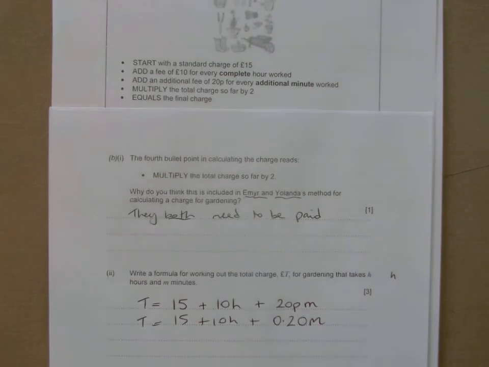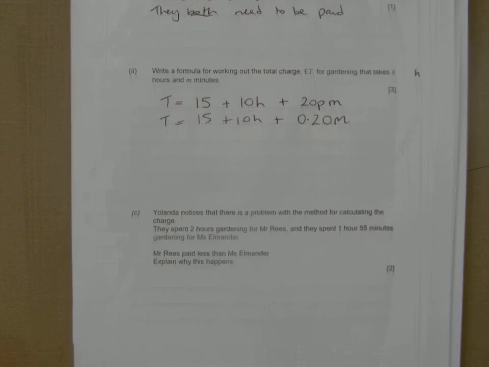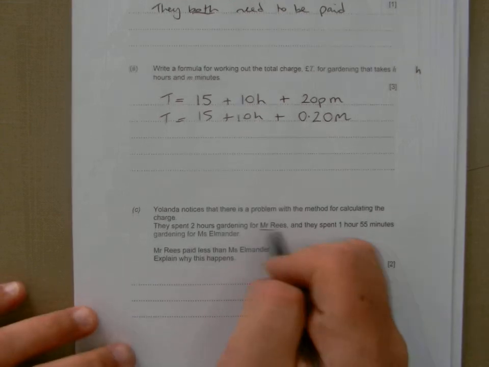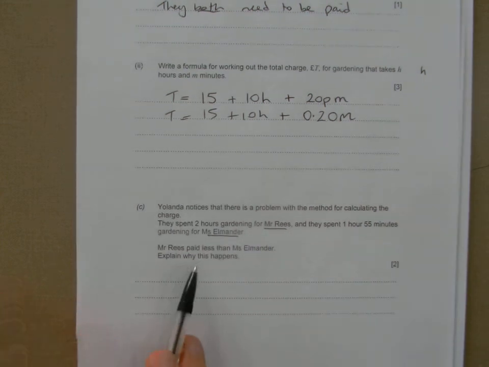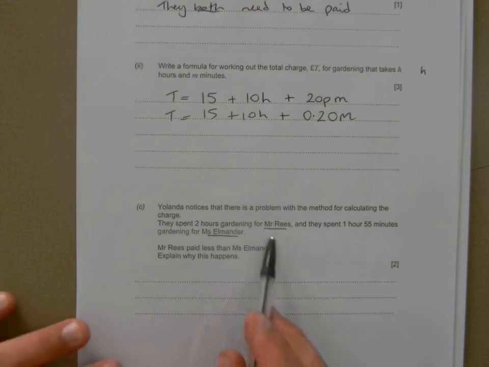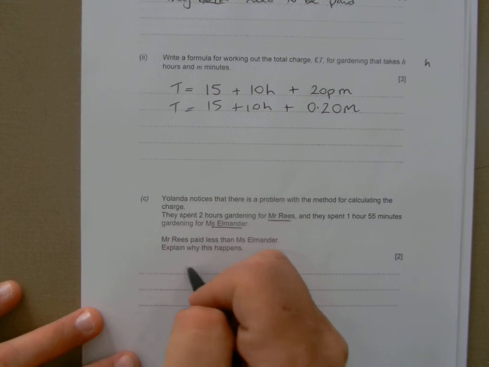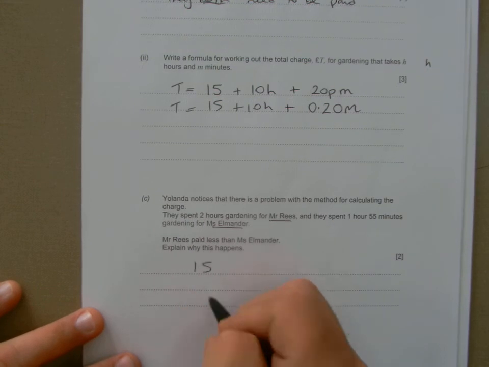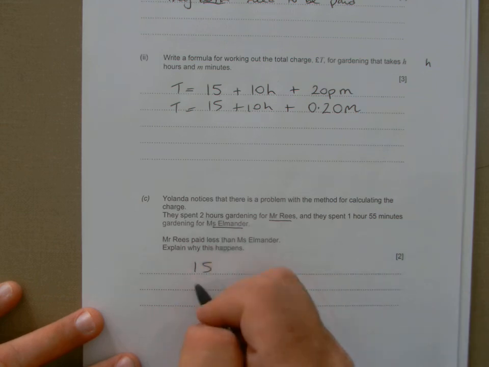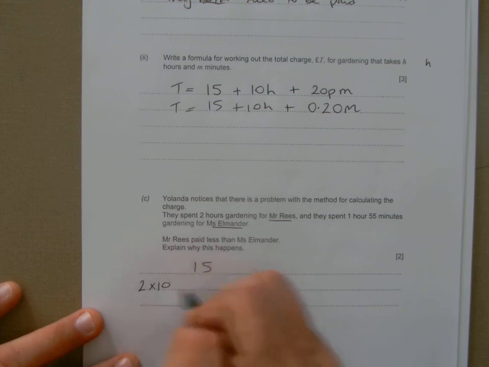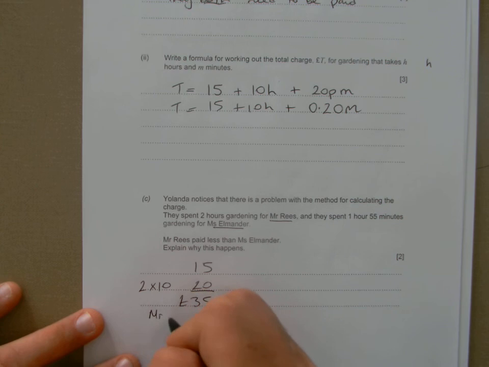All right, part C. It says Yolanda notices that there is a problem with the method for calculating the charge. They spent 2 hours with Mr. Rees and 1 hour and 55 minutes with Miss Almanda, but Mr. Rees paid less. Explain why this happens. Well, Mr. Rees will pay the £15 standing charge, plus he's exactly 2 hours, so that's 2 times 10, which is 20. So Mr. Rees pays £35.